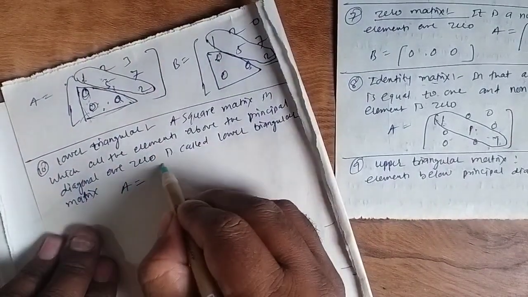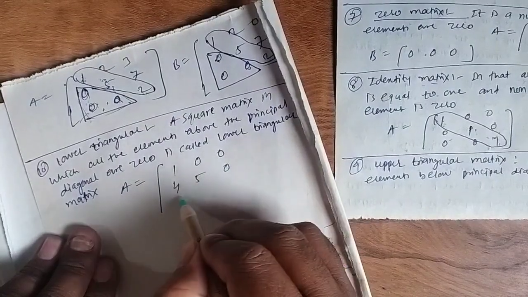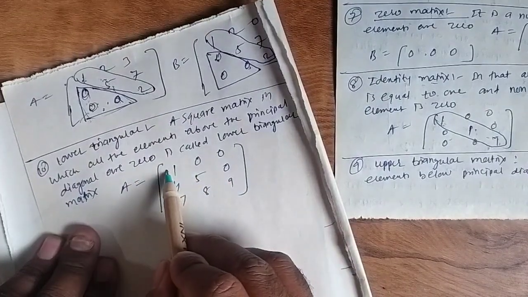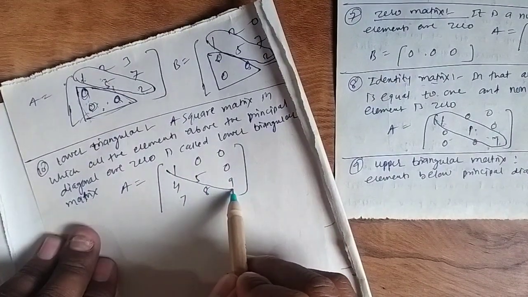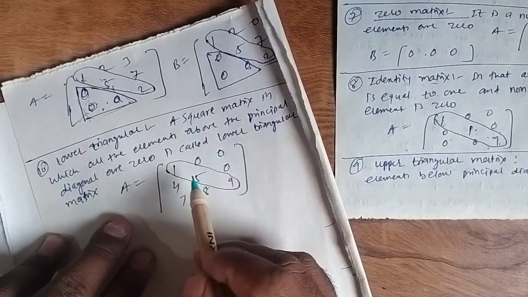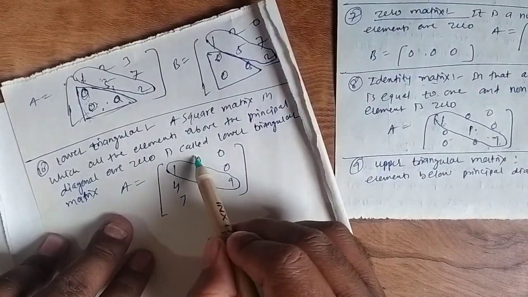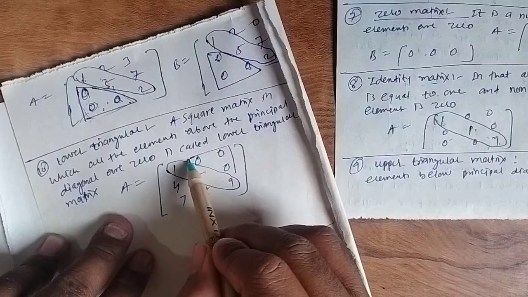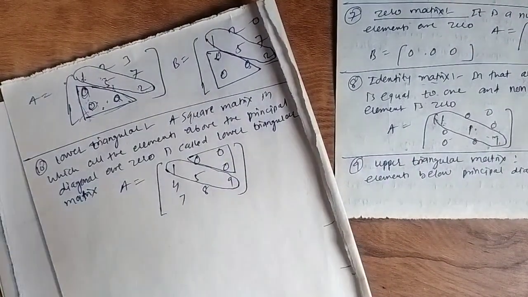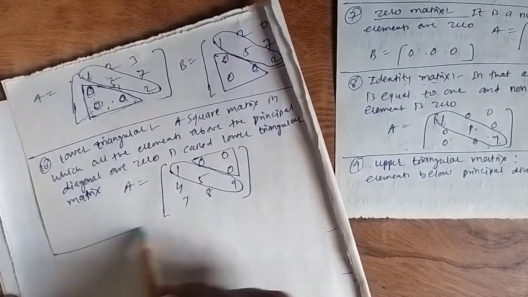Matrix A is equal to 1 0 0, 4 5 0, 7 8 9. The principal diagonal elements are 1 5 9, and above the principal diagonal the elements are 0. This is called lower triangular matrix.